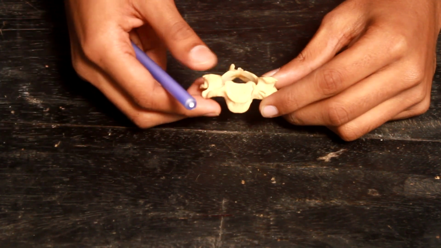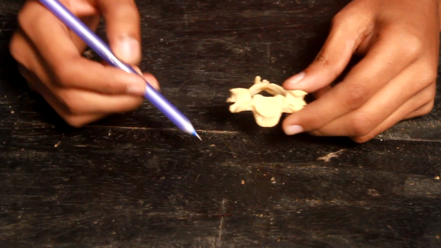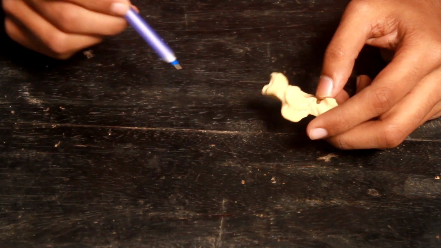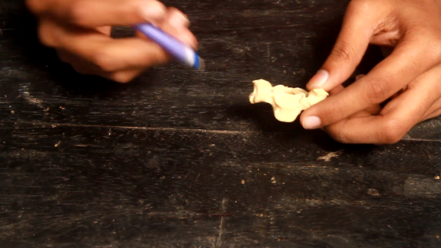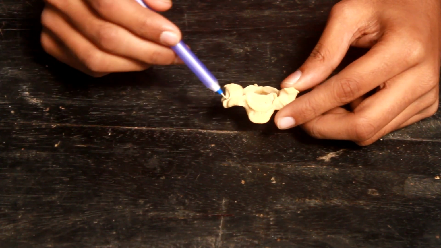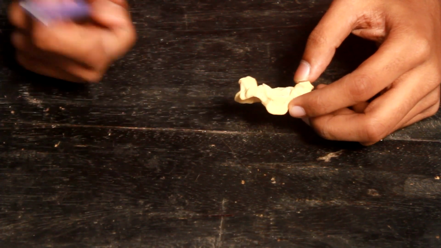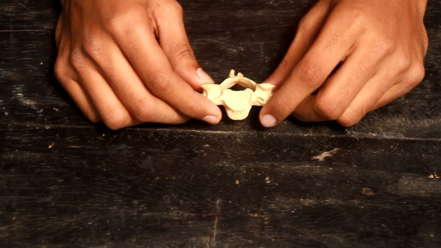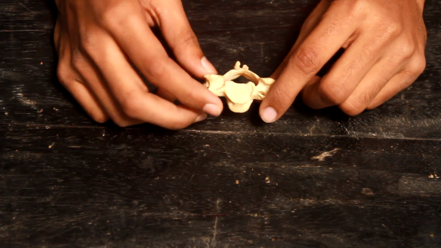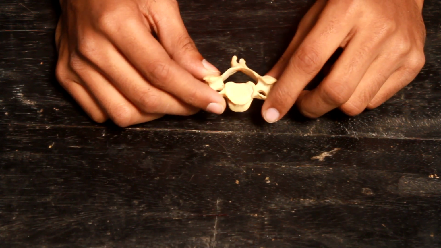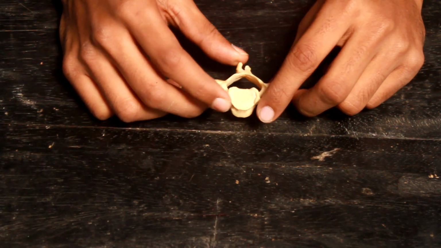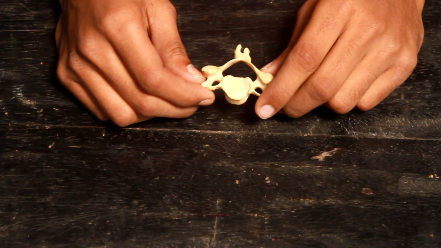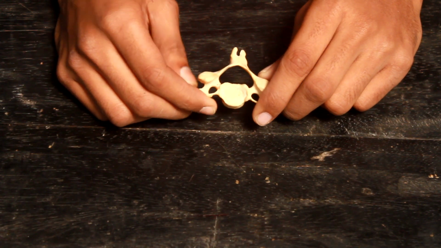Now, in case of the thoracic vertebra, their body is heart-shaped, their spinous process is long and directed downwards and backwards, and their vertebral foramen is usually round and small. Now, in case of lumbar vertebra, their body is massive and kidney shaped, their vertebral foramen is large and triangular, and their spinous process is short and stout. And in the transverse process, there are usually 2 processes present. They are the accessory process and the mammillary process.